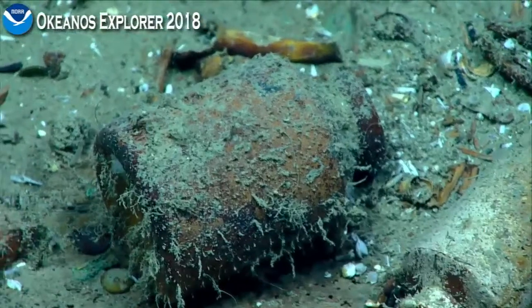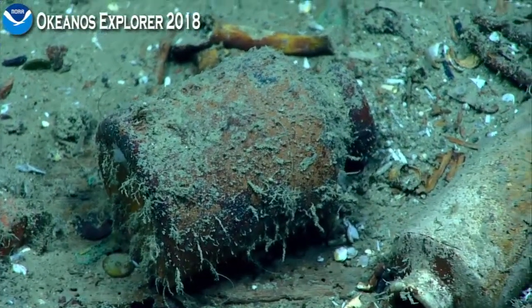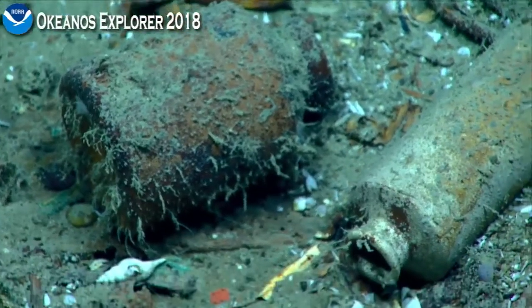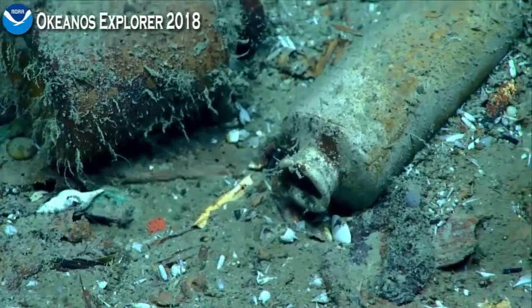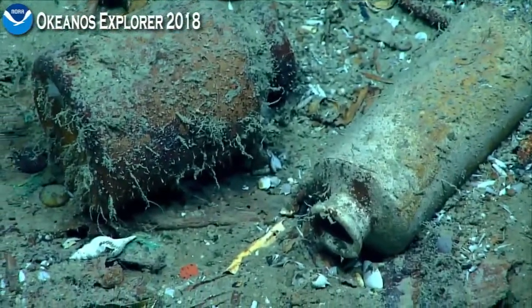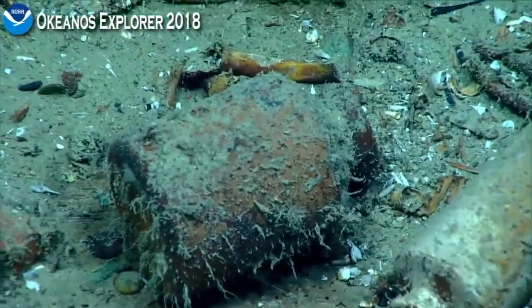Okay, ROV, let's drop down towards those two ceramics just below the buttons. Yeah, we're looking at them now. You should be seeing them in a few seconds. Let me know if these aren't what you want to see. We're on a delay here at shore side. Okay.